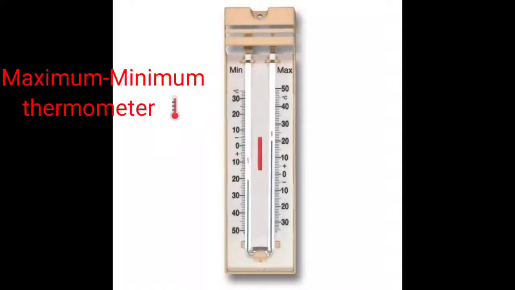The maximum and minimum thermometer is used to know the day's weather reports. In TV news, they talk about day-to-day temperature, like partially cloudy, hot sunny day, or today maximum 39 degrees Celsius, minimum 35 degrees Celsius. Next, we are going to see transfer of heat.